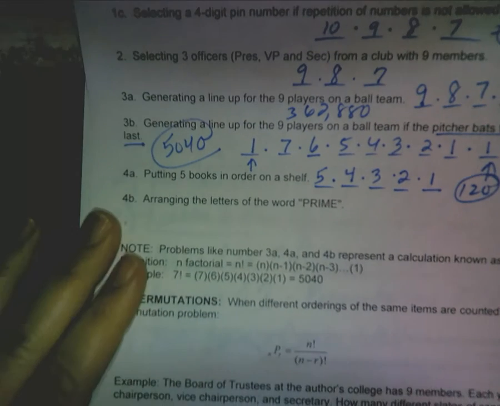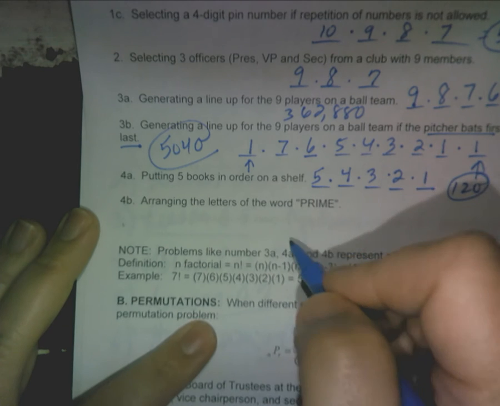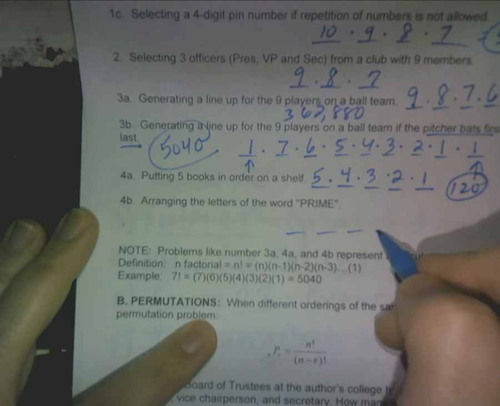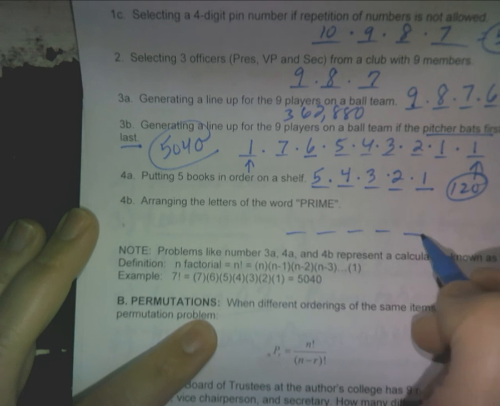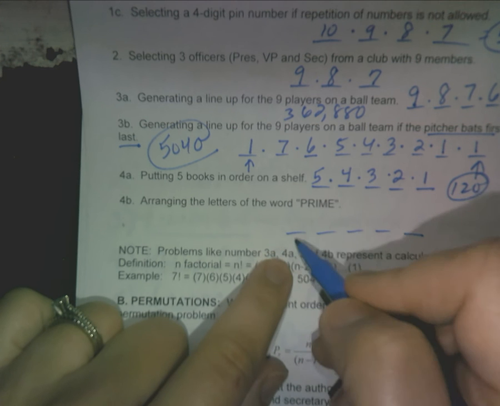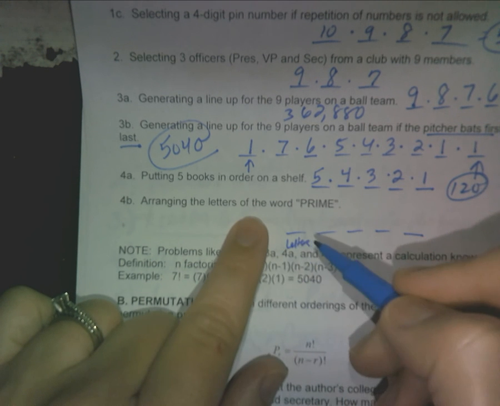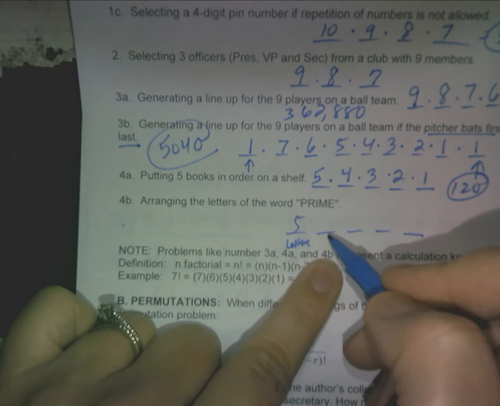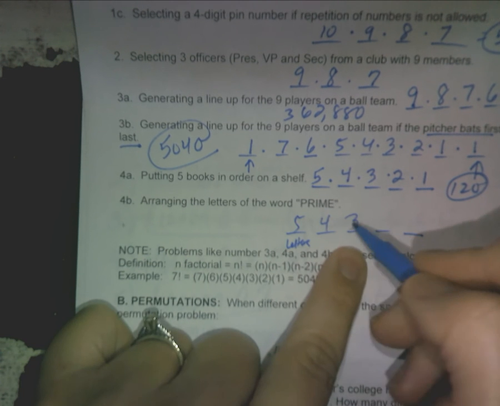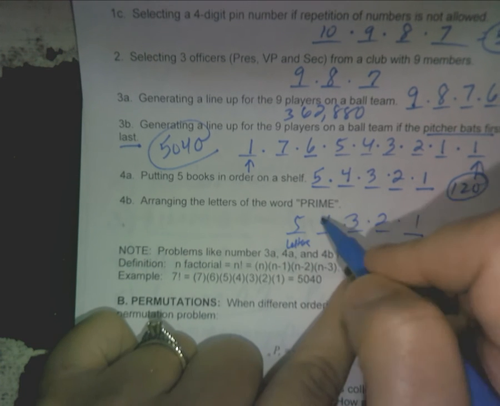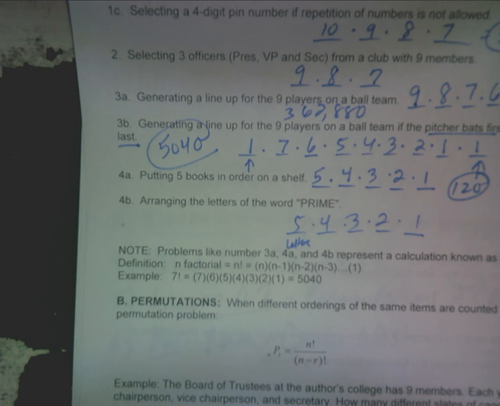And then 4B, arranging the letters in the word prime. Okay, so prime has 5 letters. 1, 2, 3, 4, 5. How many different letters could I put for this first position? How many here? How many here? 2, 1.